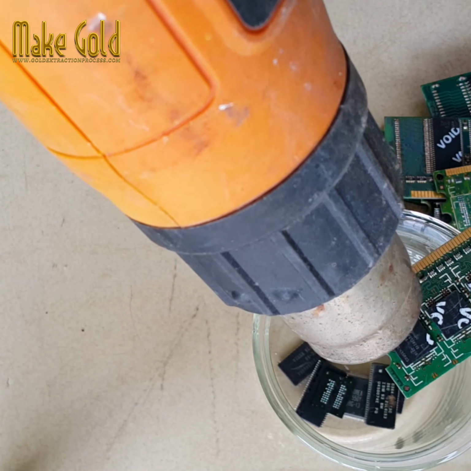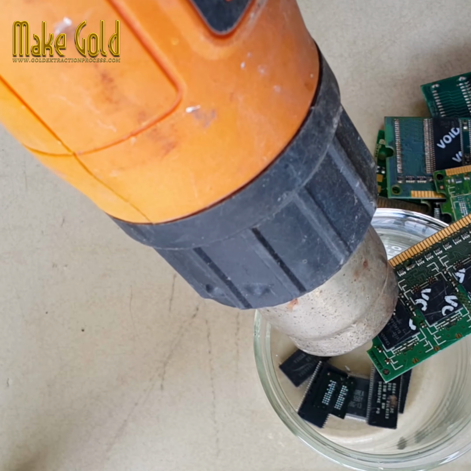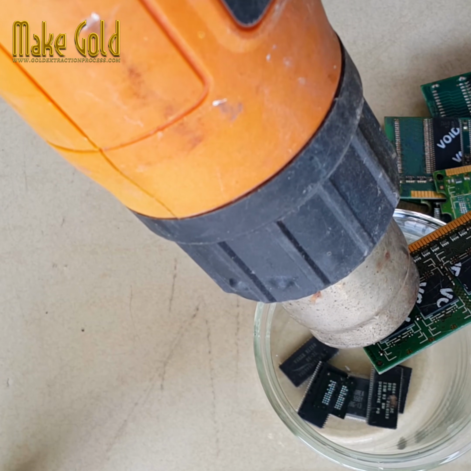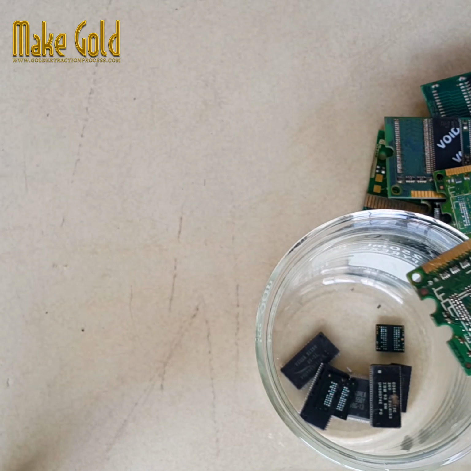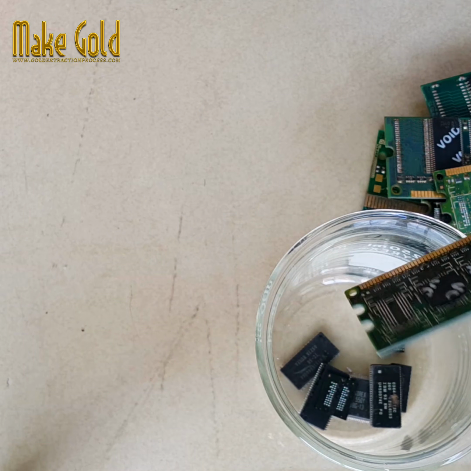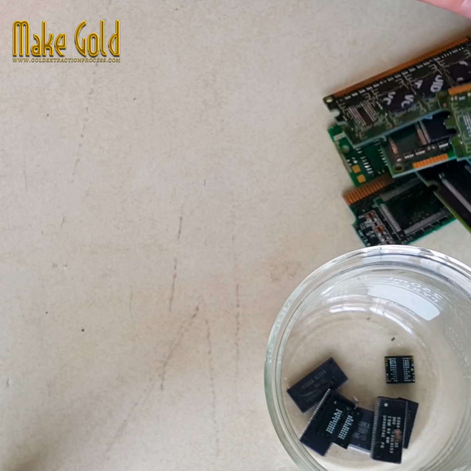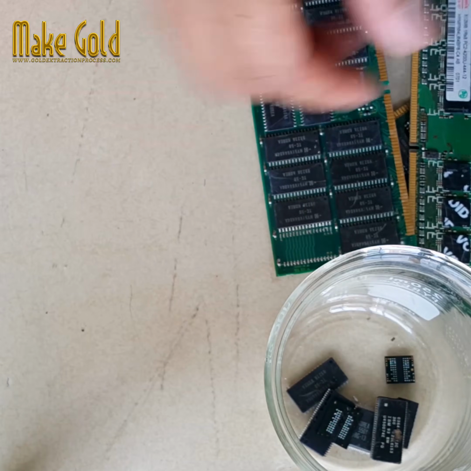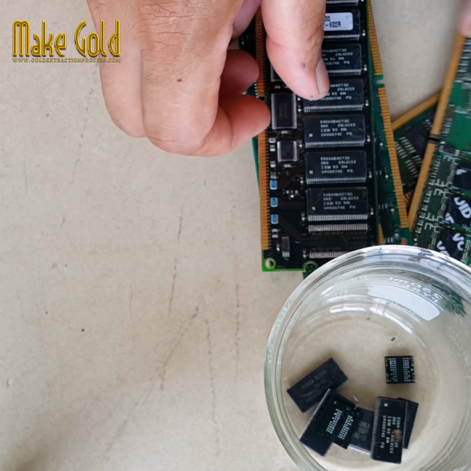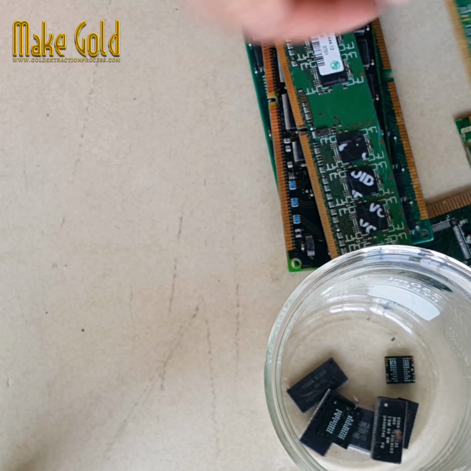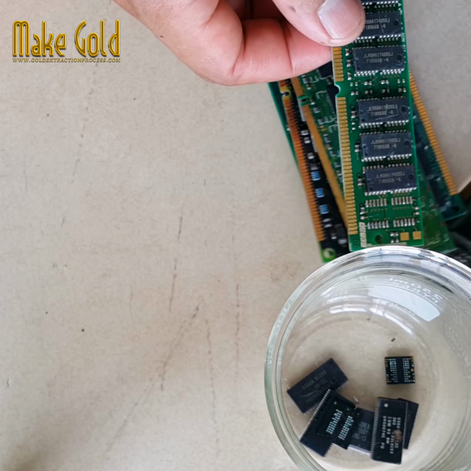Additionally, the amount of gold present in individual RAM chips is relatively small, often only a few milligrams or less. However, recycling RAM chips and other electronic waste can be valuable for recovering multiple precious metals simultaneously, as well as reducing the environmental impact of electronic waste disposal.